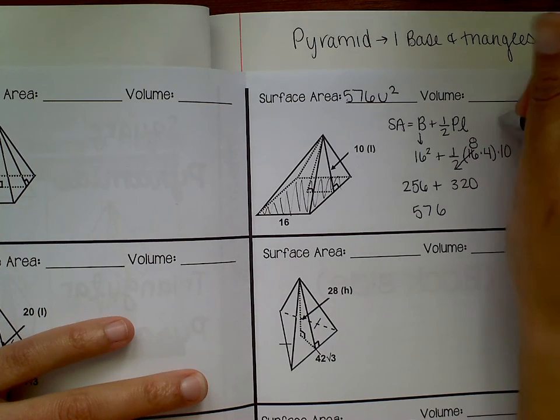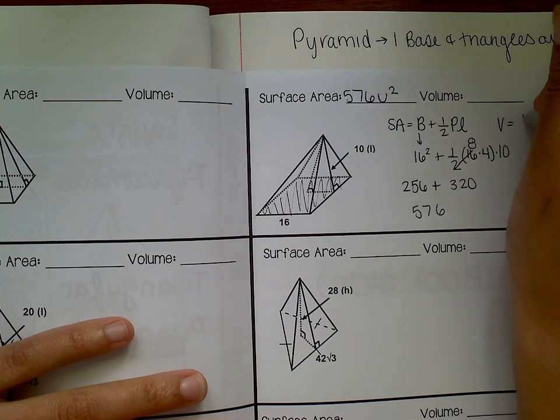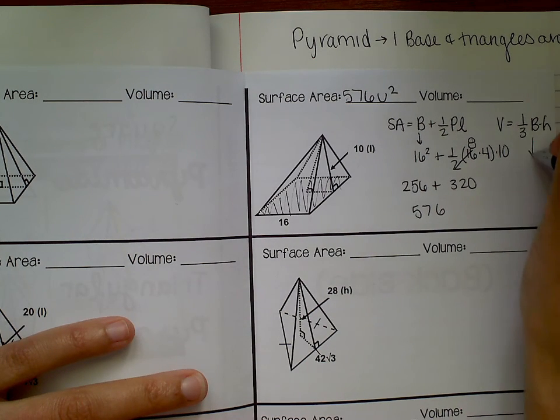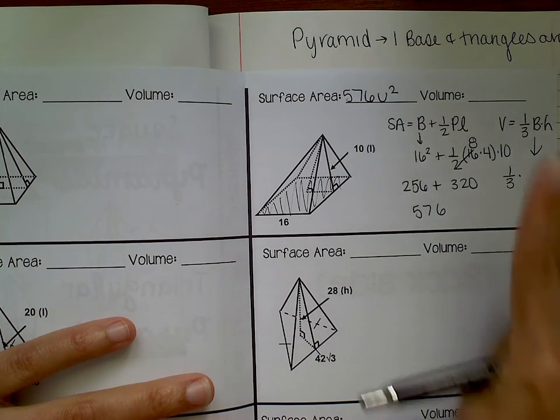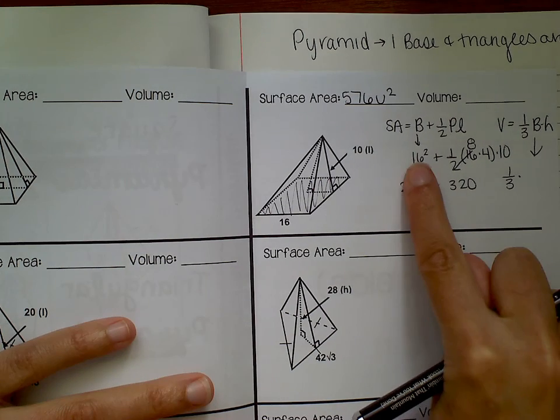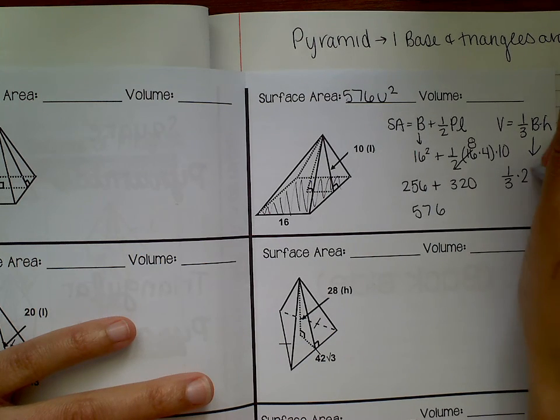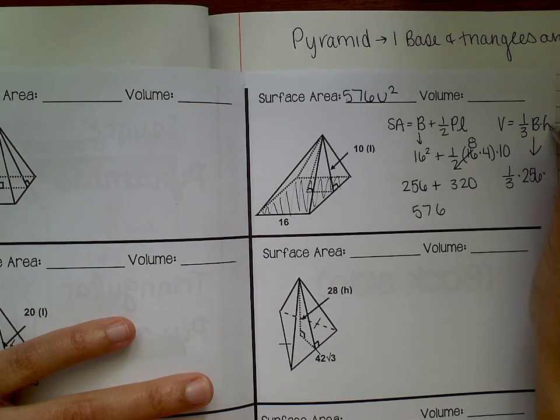Okay, then if I want to find volume, volume is 1/3 area of the base times the height. Sorry, so it's not cramped. Got 1/3 times. Now I found the area of my base already. It was 16 squared, which was 256, so I can just write that down. And then times the height.